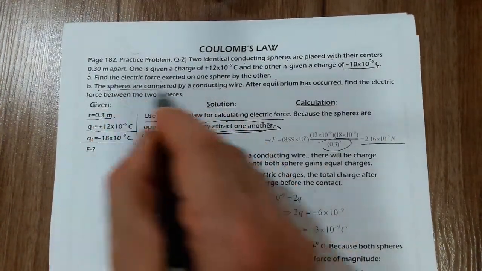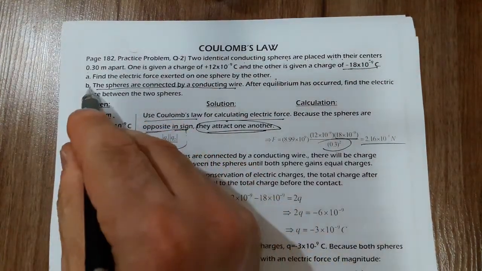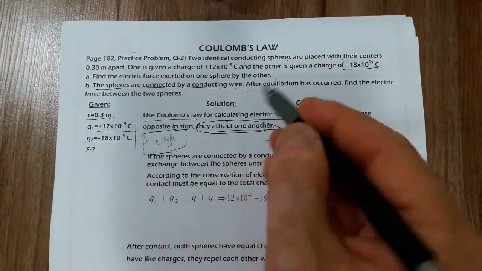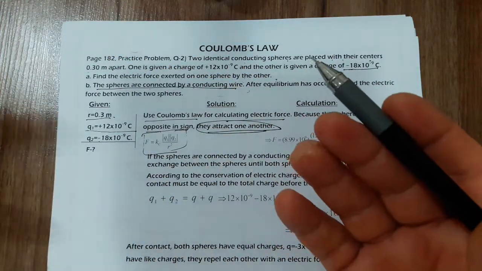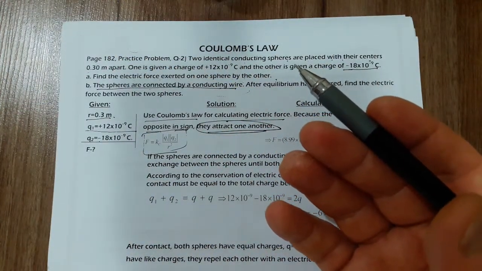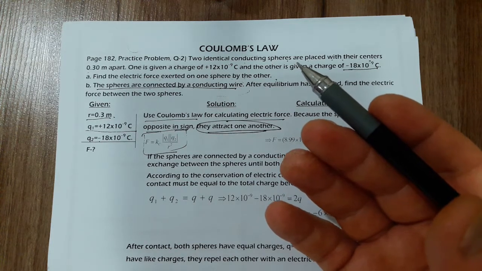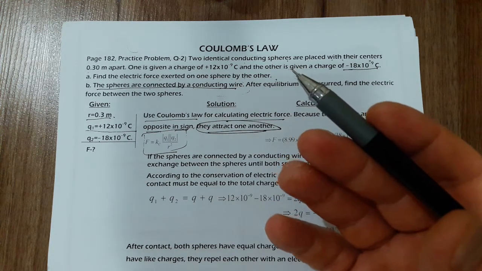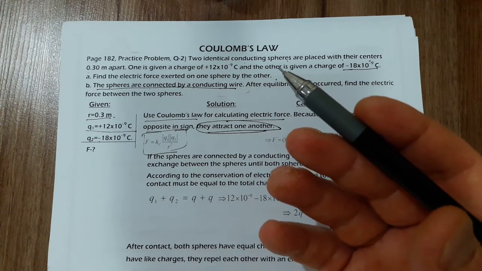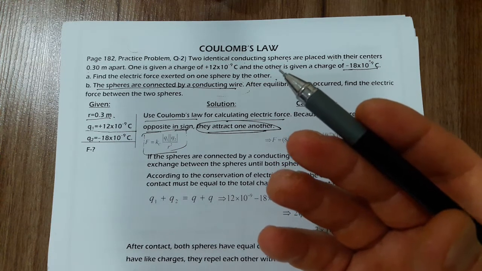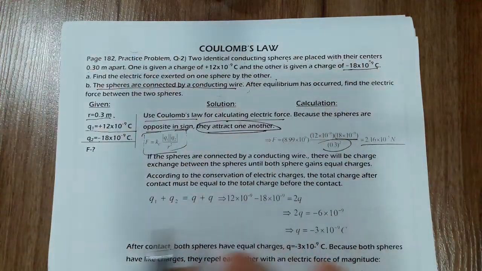Part B says that if the spheres are connected by a conducting wire, what happens in this case? If you connect the spheres by a wire, there will be a charge flow, because when you connect two oppositely charged conductors, equilibrium is established in only 10 to the power negative 6 seconds.